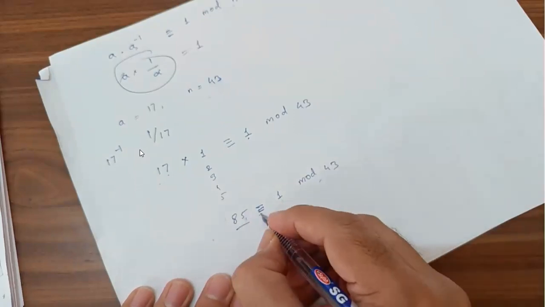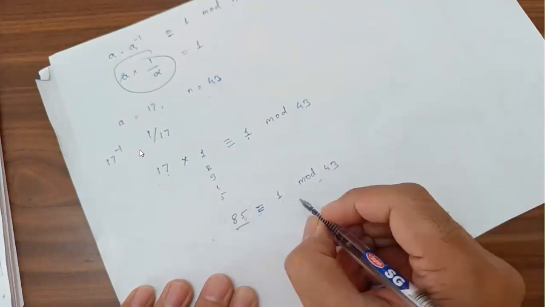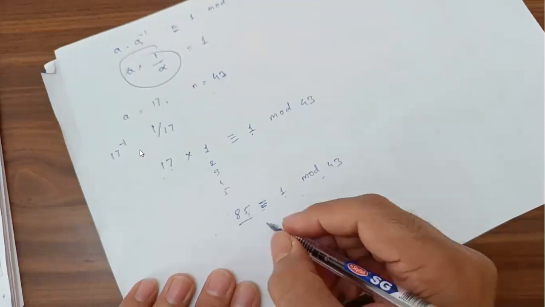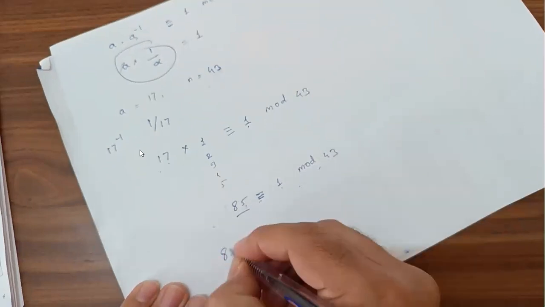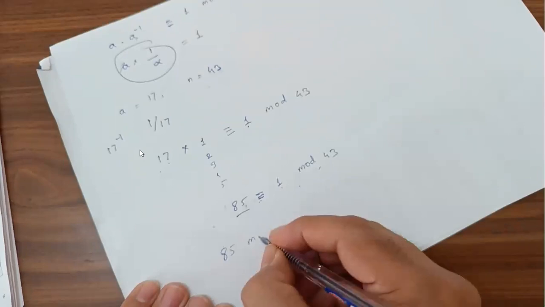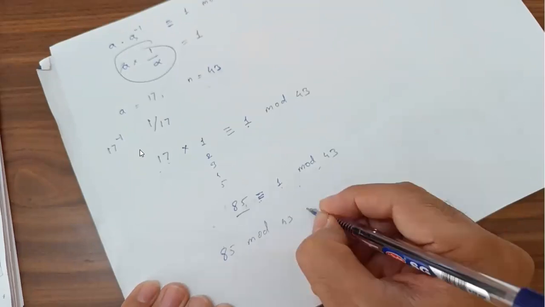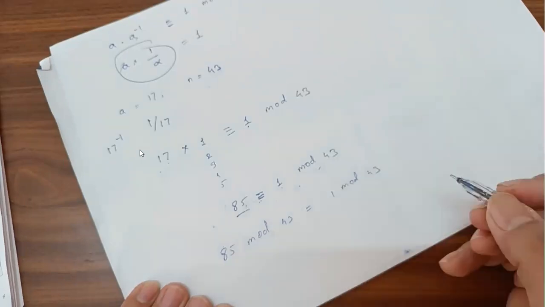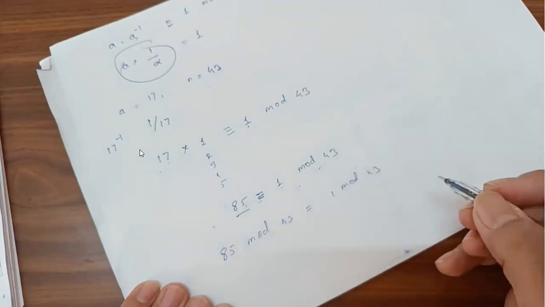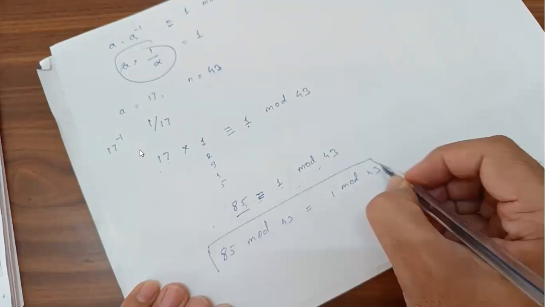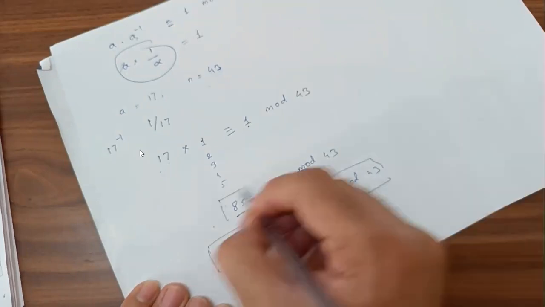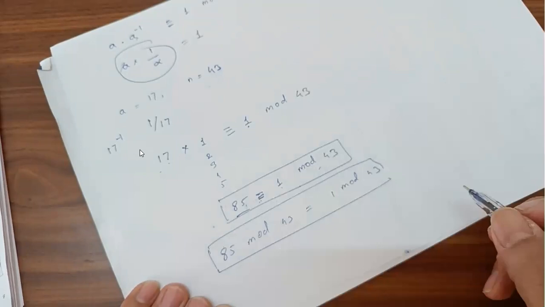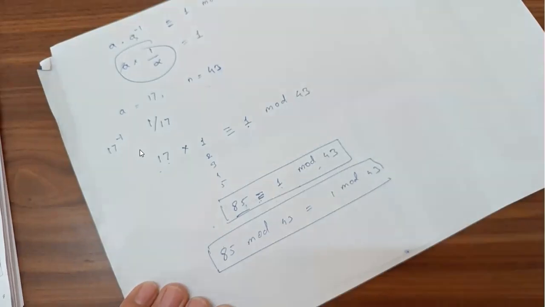Then only you can write the congruence relationship like this. What is the meaning of this equation? 85 mod 43 is equal to 1 mod 43. This equation you are rewriting as a congruence relationship. That's what we have seen maybe a couple of weeks back.